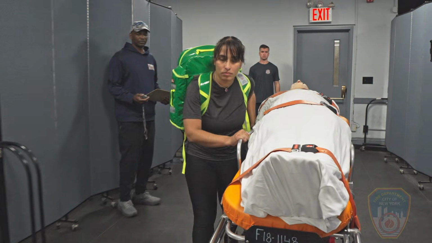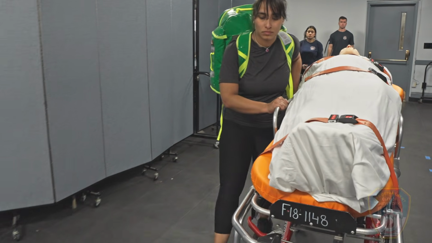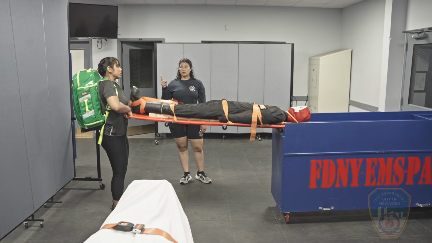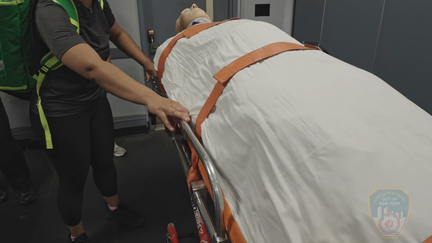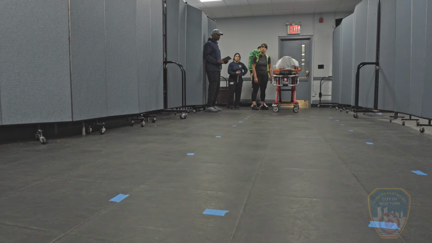Event number 7, patient load. The patient load event simulates pushing a stretcher with a secured patient and loading a stretcher with a secured patient into an ambulance. When you are positioned behind the start line, I will issue the Ready, Go command.